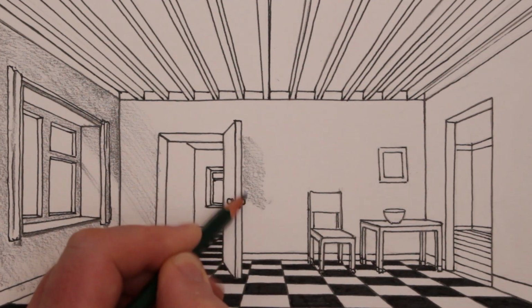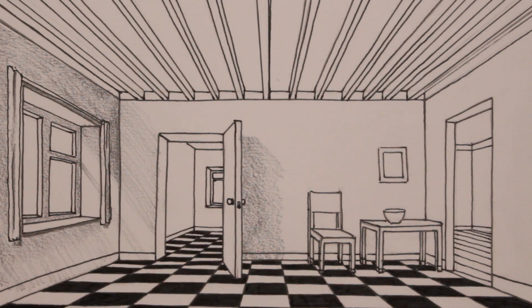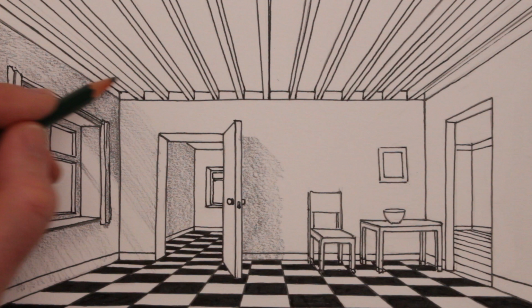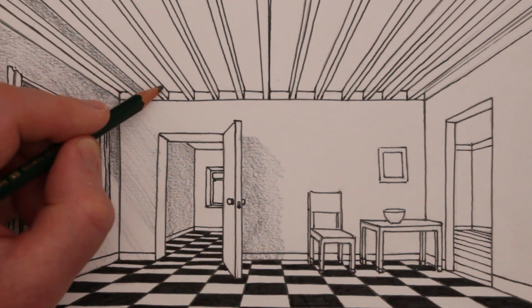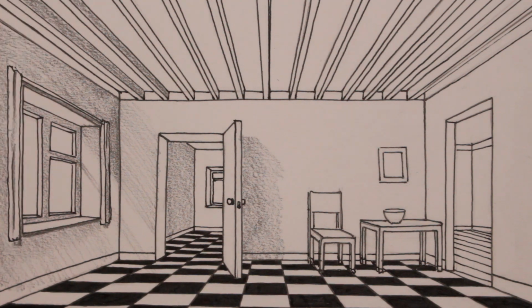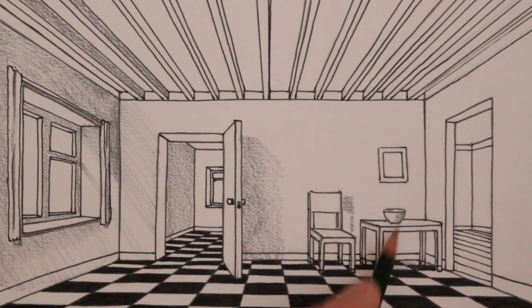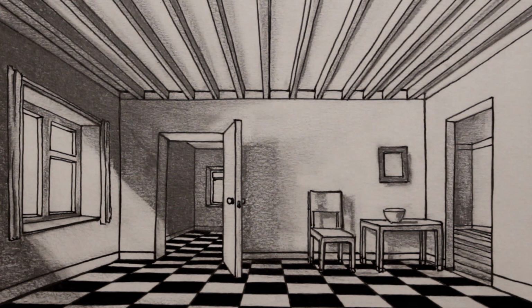So I'll add some tone to the wall which has the window in it, and then maybe grade the tone towards the right so it gets lighter. The room gets lighter as it goes towards the right because the window on the left is illuminating the wall on the right. So to make the window look bright, I need to make the wall that the window's on dark, and then I might try and create, maybe with an eraser, a sense of the direction of the light coming through the room.